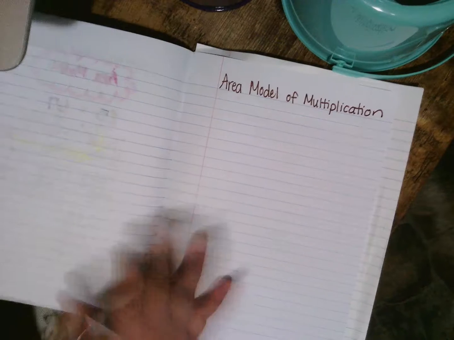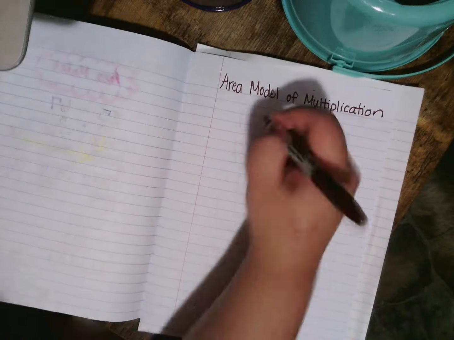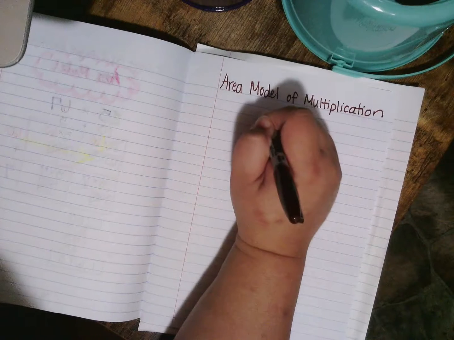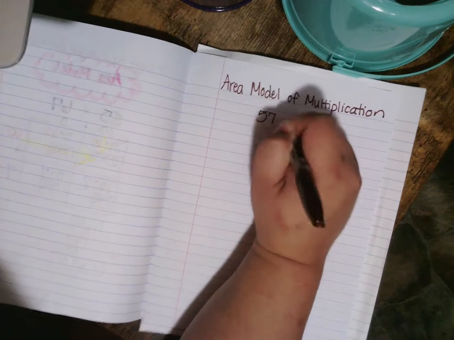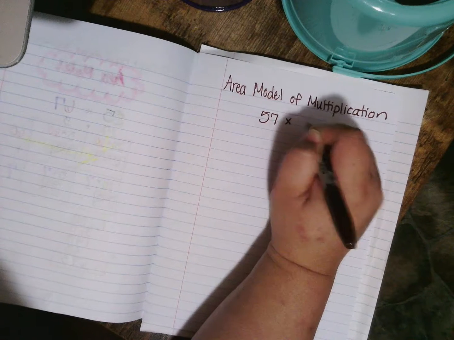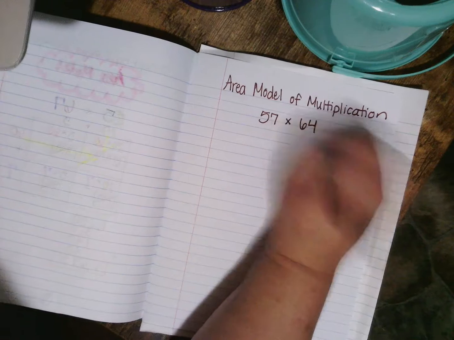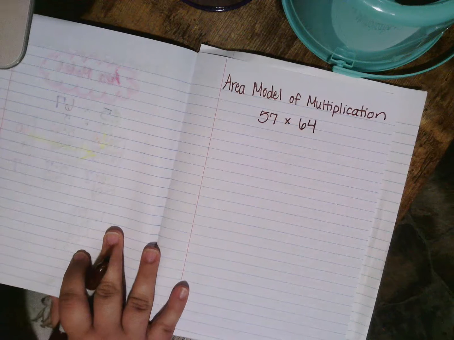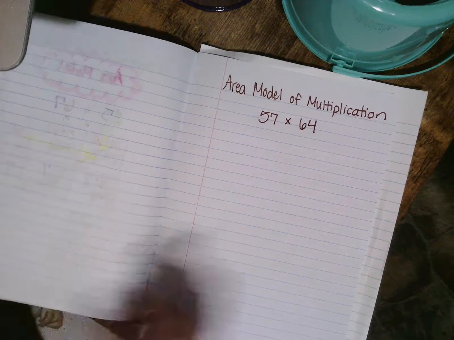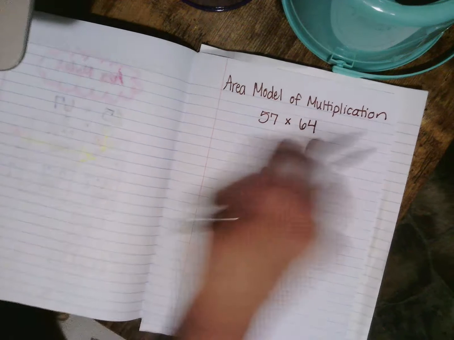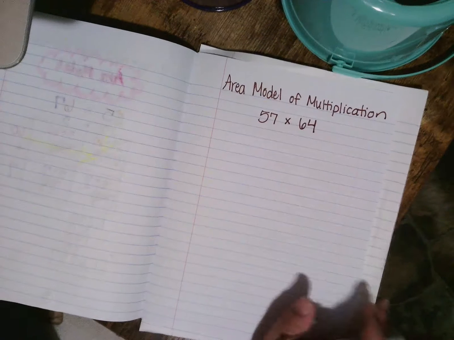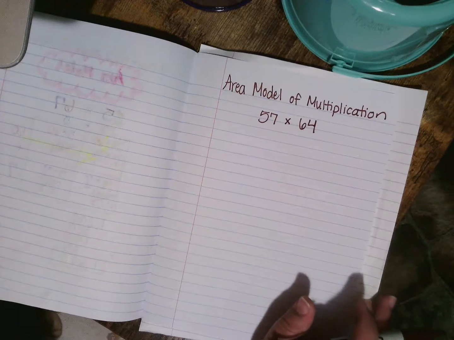Okay, so let's say we have the number 57 times 64. Okay, so you guys were just in third grade where you were just learning 7 times 6, and now we take these huge numbers and we're throwing them at you because now you're in fourth grade.